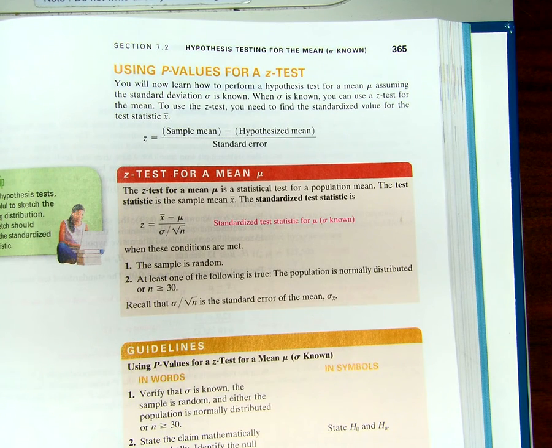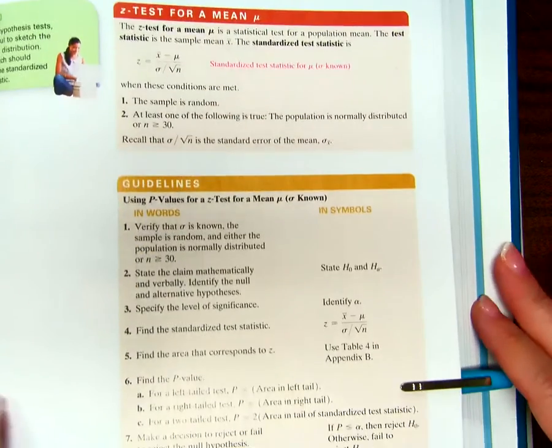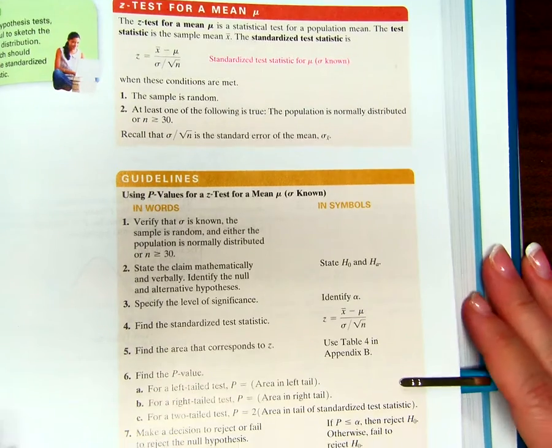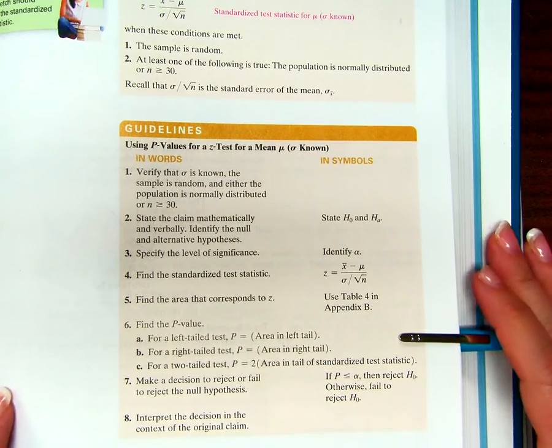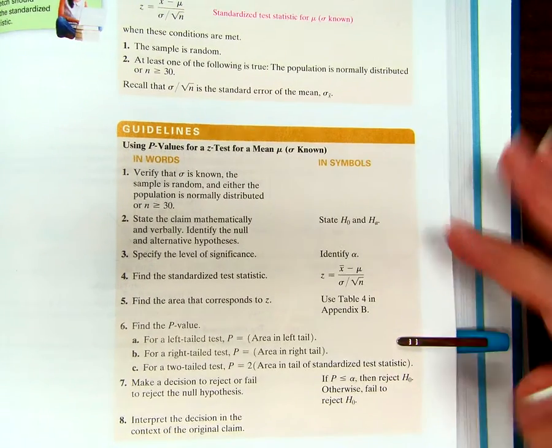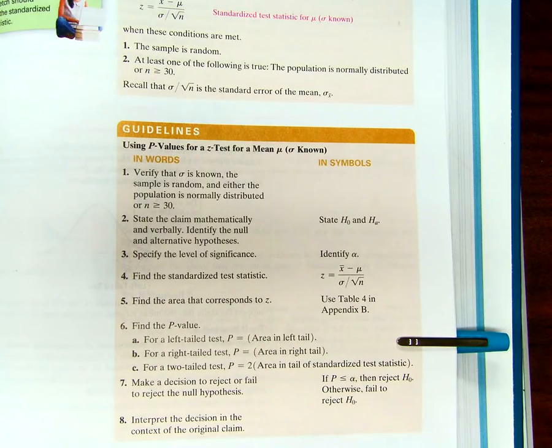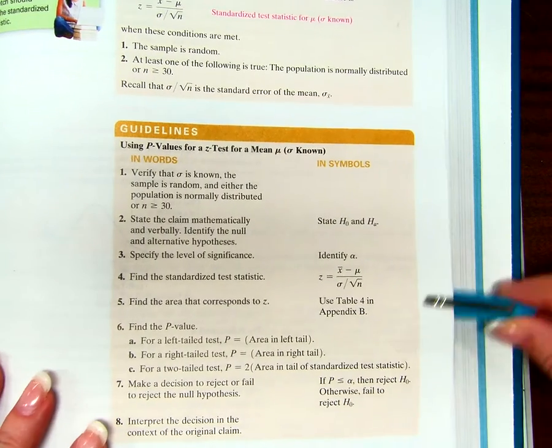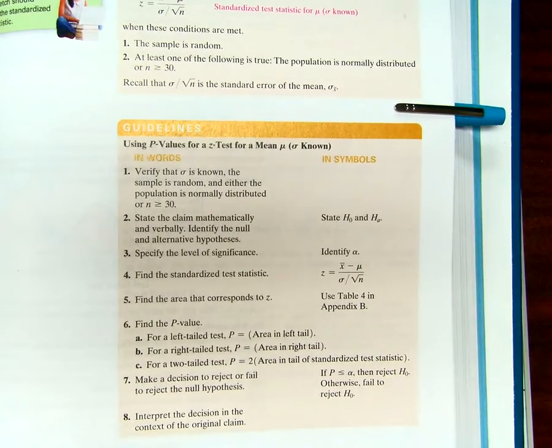Okay, then right underneath that is a yellow box. I also like the yellow boxes. I'm not sure about you guys, but I like the yellow boxes because it gives me guidelines. It gives me steps to follow when I'm doing a certain problem. So first of all, it says verify that the standard deviation is known, verify that the sample is random, and either it's distributed normally or my n is greater than 30. Again, that's something common we've had to do already, right?